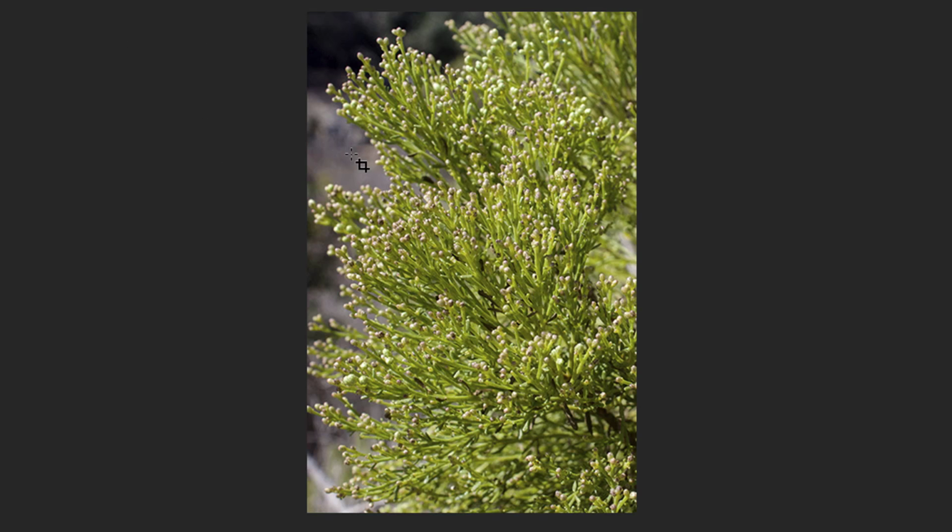Again, it's shallow depth of field. The background is out of focus. You can really concentrate on this. But the interesting part of this shot is the detail here.